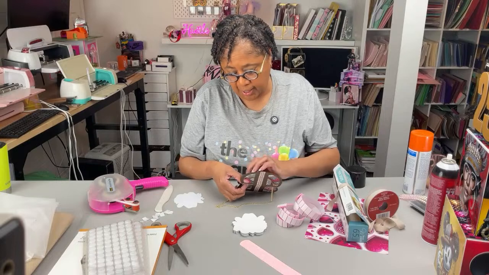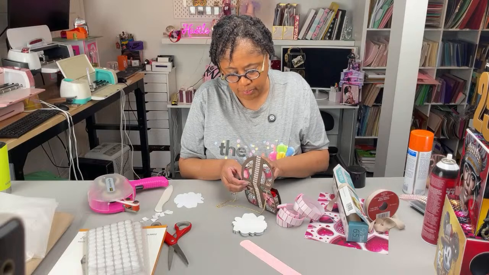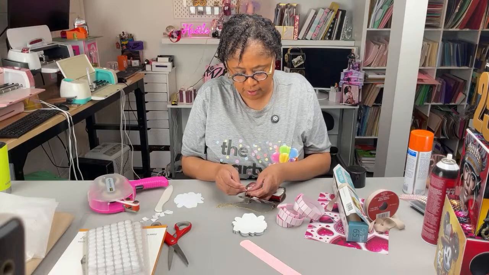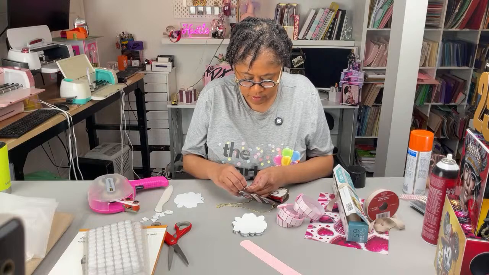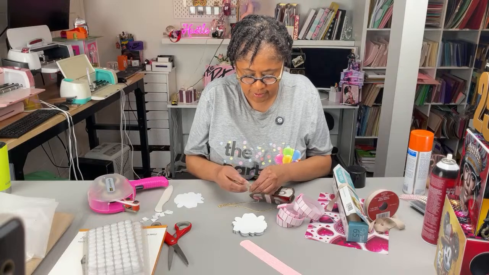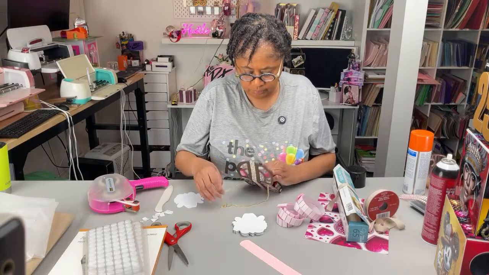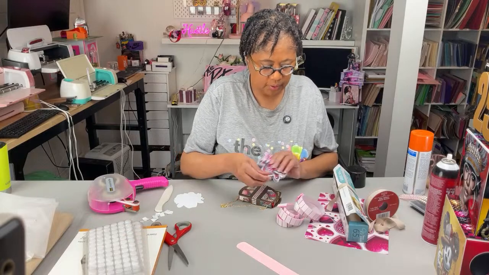But it's cute. I like it because I like things to look realistic. I know I've seen purses like this in the store. So make sure you close this tight. I thought that was tight. Well, it came loose. So line it up.